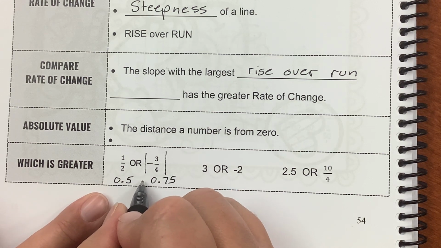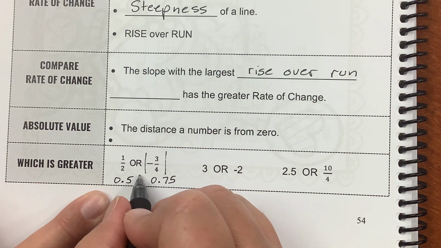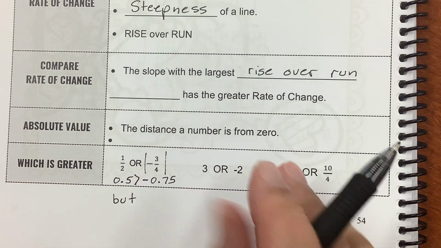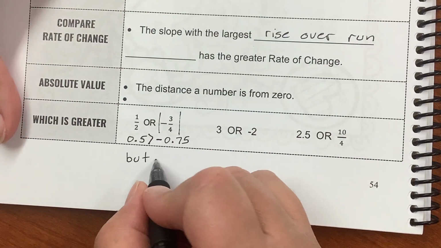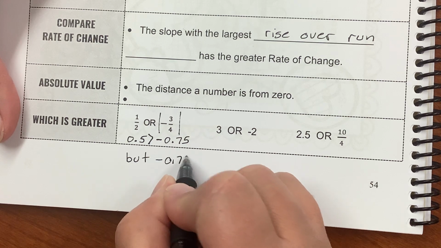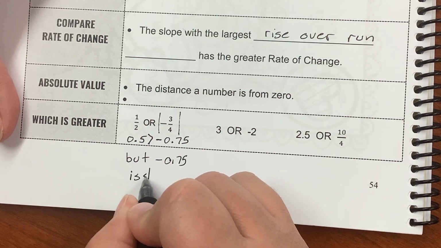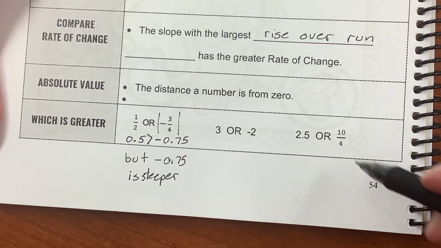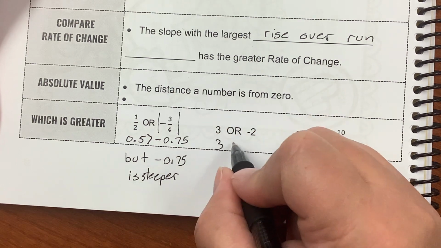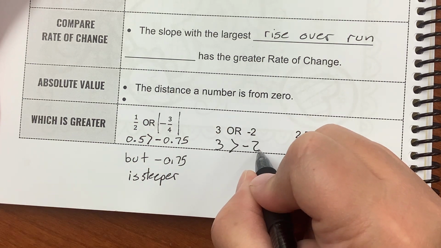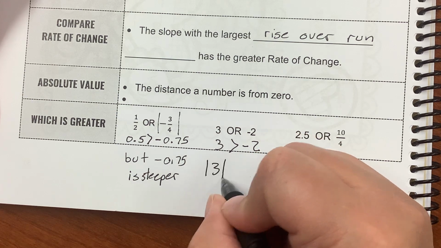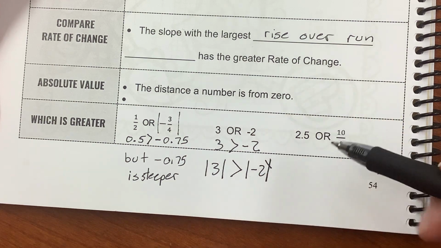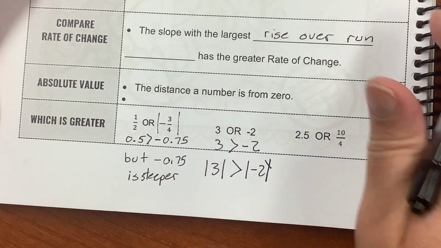So actually, 1/2 is greater than negative 0.75, but negative 0.75 is steeper. It's a greater angle. Okay, so which one is greater? Well, 3 is larger than negative 2, but the absolute value of 3 is also larger than the absolute value of negative 2. So 3 is steeper.